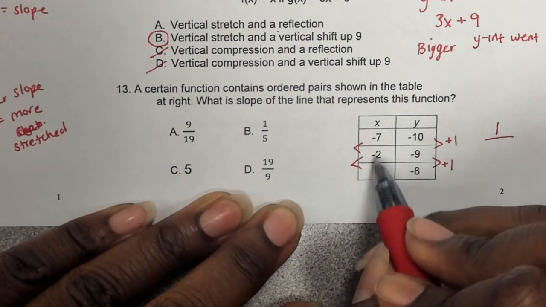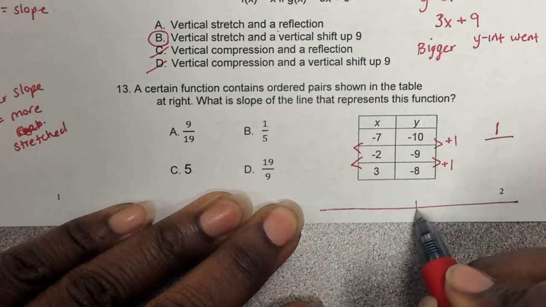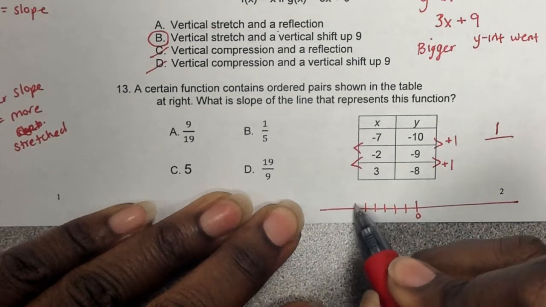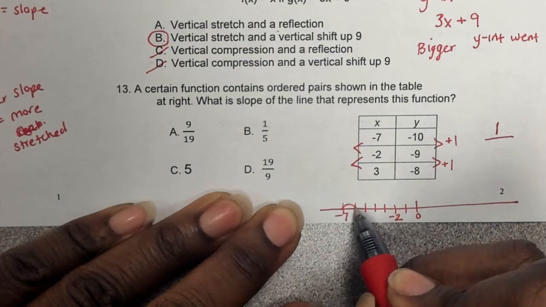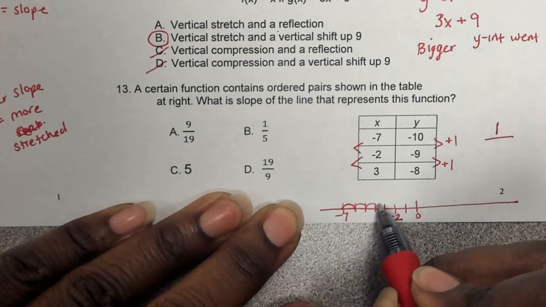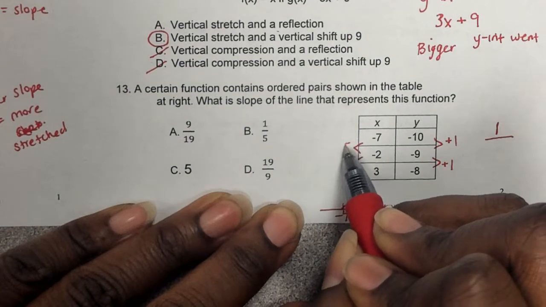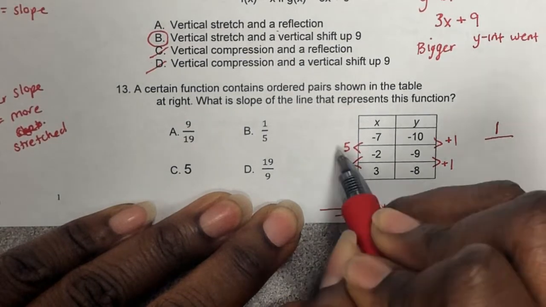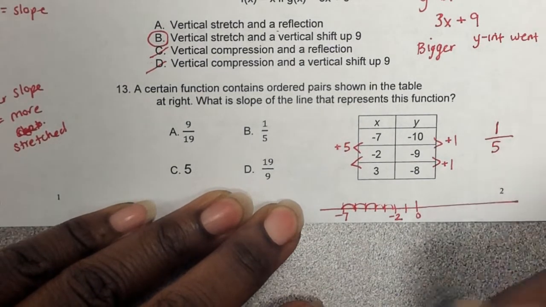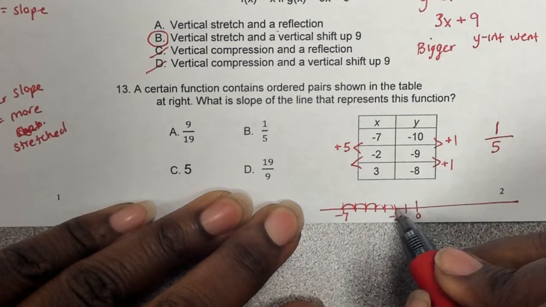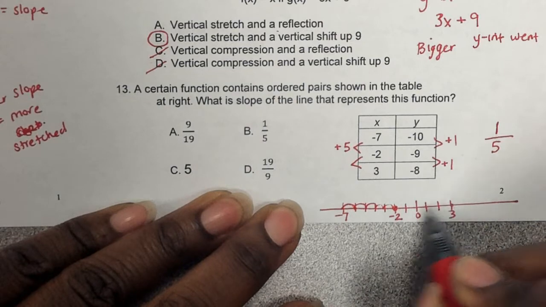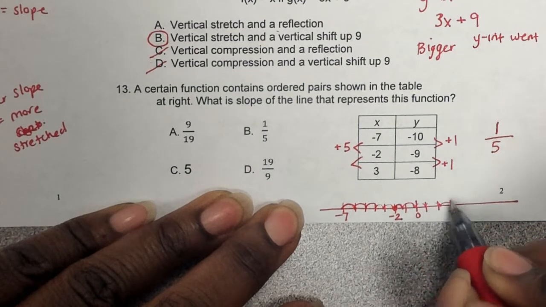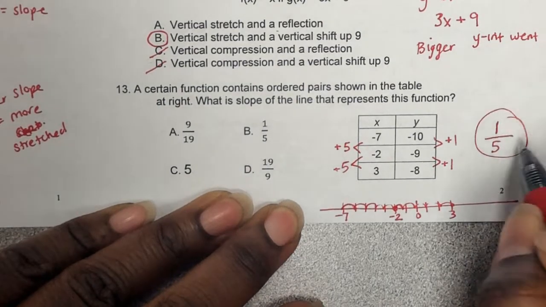Over here, from -7 to -2, I'm going to draw a number line. This is -7. I need to get to -2. How many spaces in between? 1, 2, 3, 4, 5. There are 5 spaces in between, and I'm getting closer to 0, so I added 5. Bottom number 5. Same thing here, from -2 to 3. How many spaces between -2 and 3? 1, 2, 3, 4, 5. So 1 over 5 should be our slope.